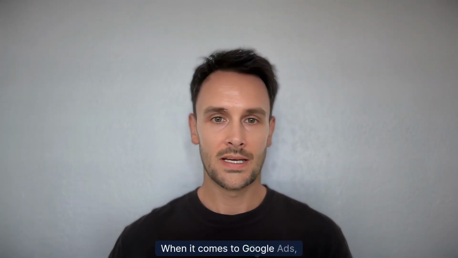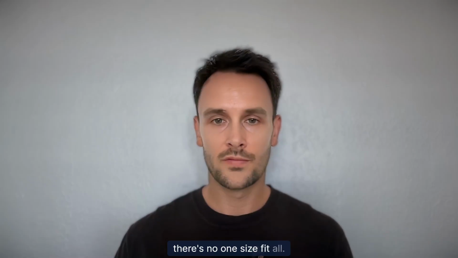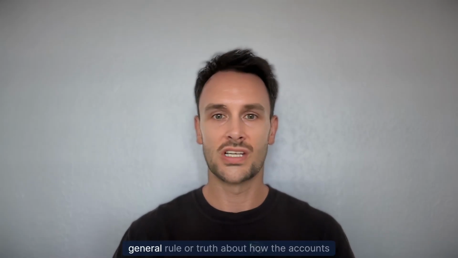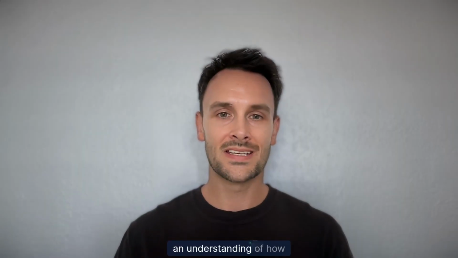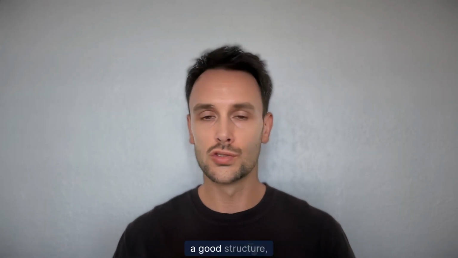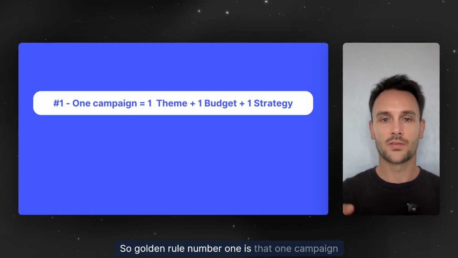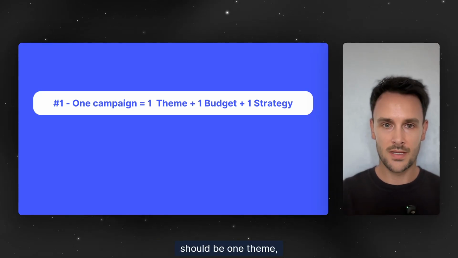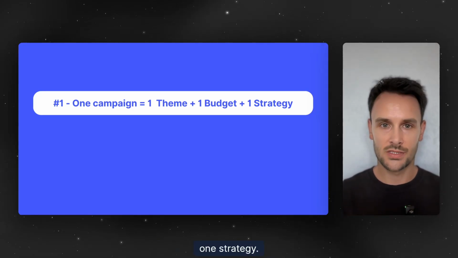When it comes to Google Ads, there's no one size fits all. There's no general rule or truth about how accounts should be structured or which strategy you should use. But I'm going to give you two golden rules today just to help you get an understanding of how a good structure works. Golden rule number one is that one campaign should be one theme, one budget, one strategy.